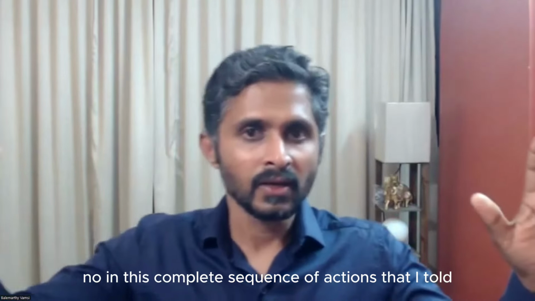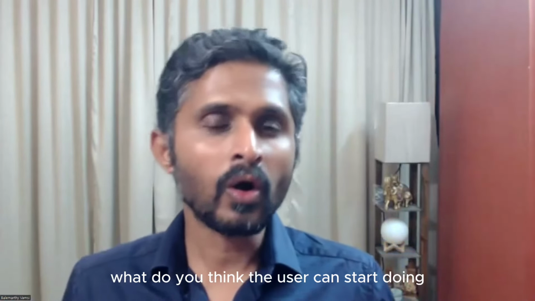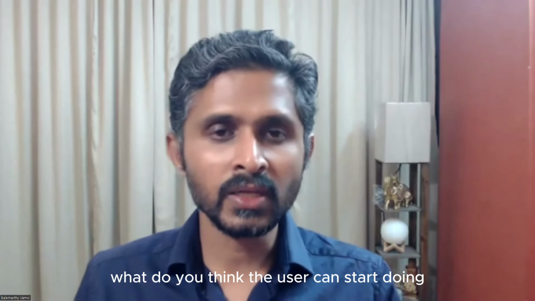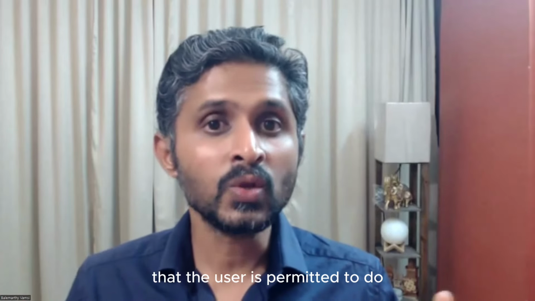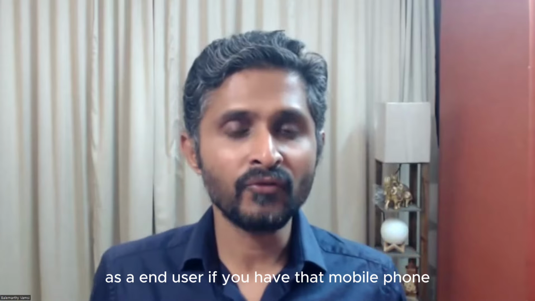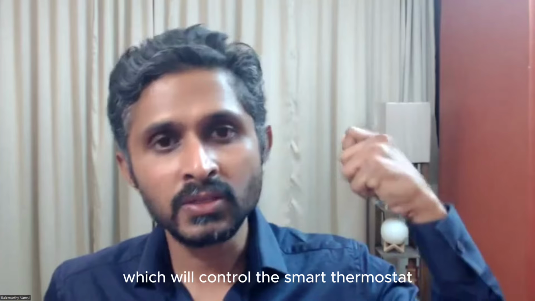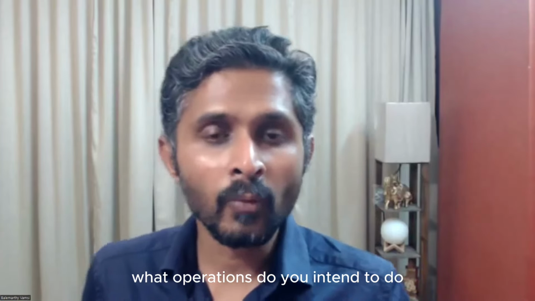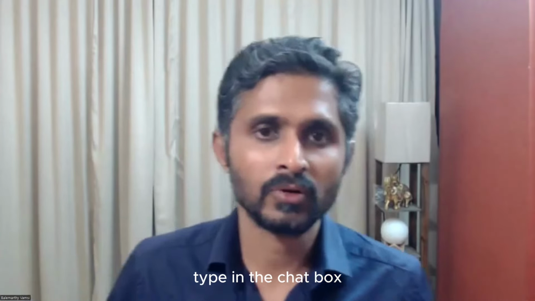Now, in this complete sequence of actions, or in the story that I narrated, what do you think the user can start doing? Or what are the set of actions that the user is permitted to do? Type in the chat box. As an end user, if you have that mobile phone with that smart application which will control the smart thermostat, what operations do you intend to do? Type in the chat box.